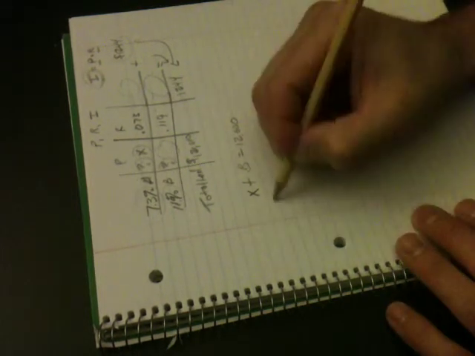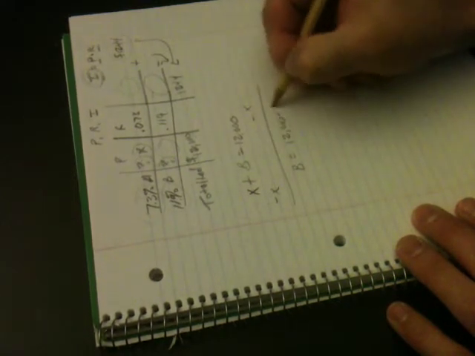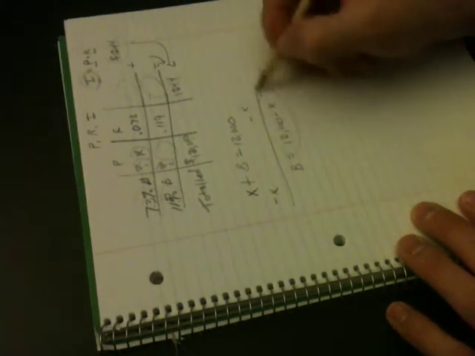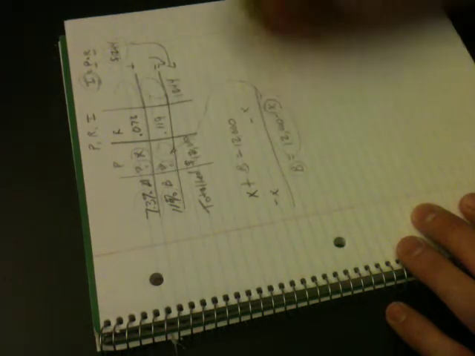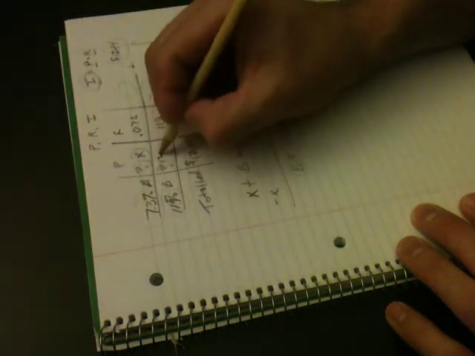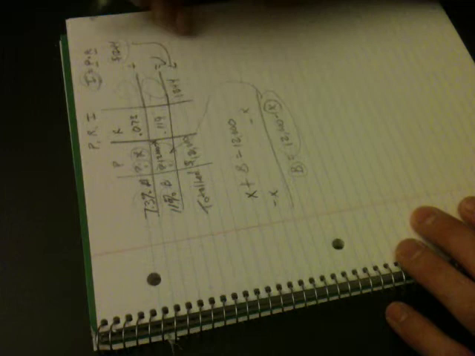Or, if you subtract the x, b equals 12,000 minus x. And really, you can just write that right here, so you have the same variable instead of two different variables. So we're going to write 12,000 minus x here, and so all these boxes are filled in.